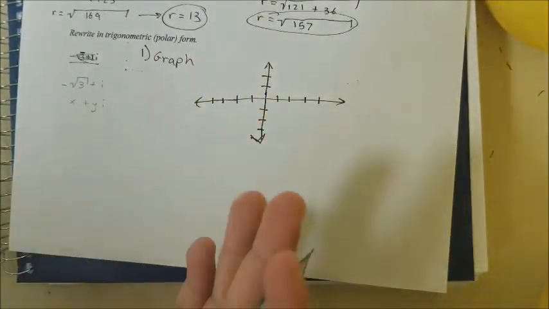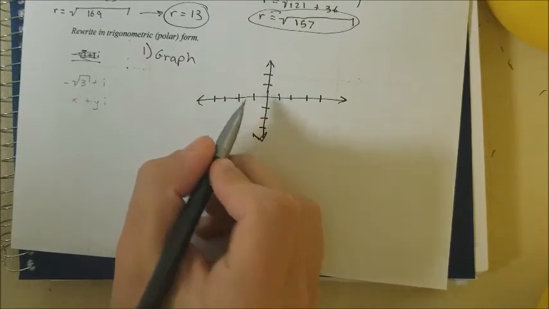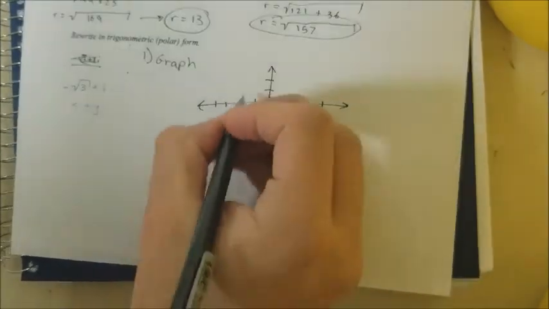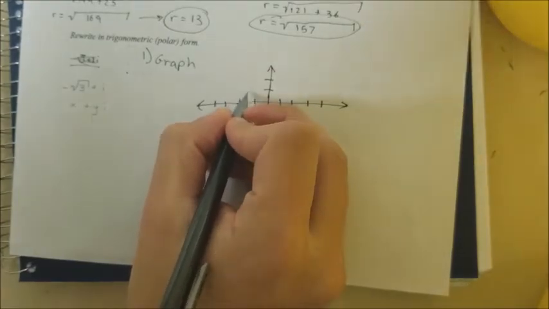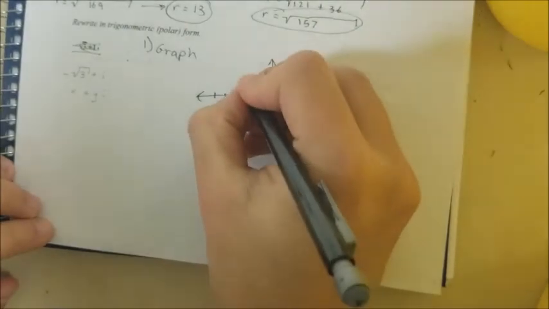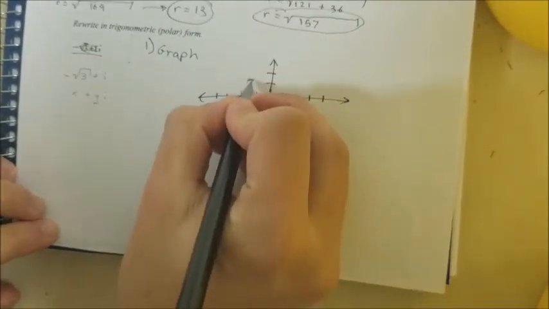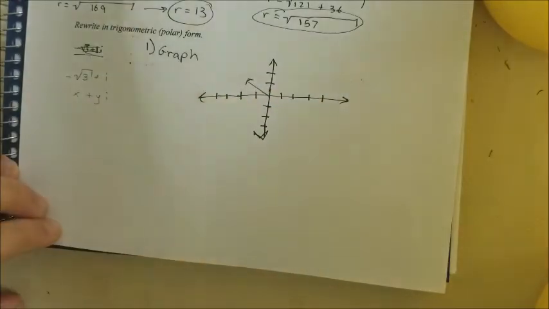And when you graph these, square root of 3 is between 1 and 2, because square root of 4 is 2, so it's going to be below that. So we're going to have it like right here. And then we have i, which is 1, so it's going to be up here. So your vector is going to be going this way, and it goes from 0. And that's the vector for it.